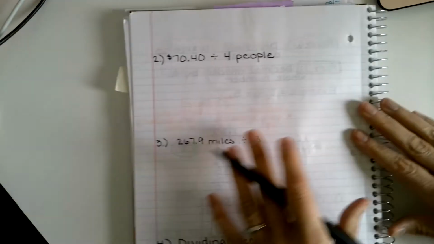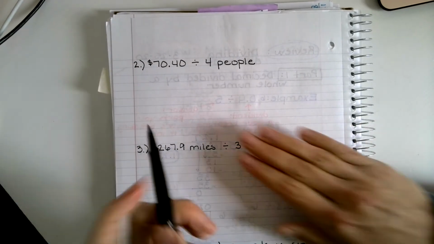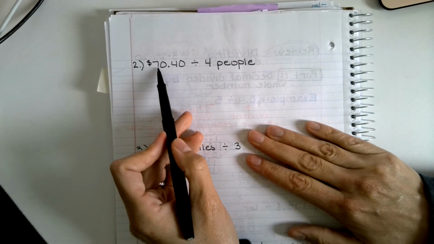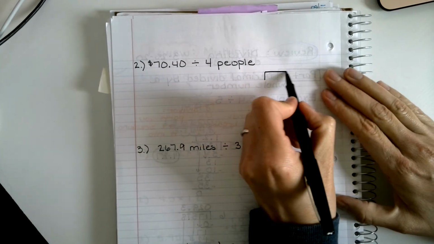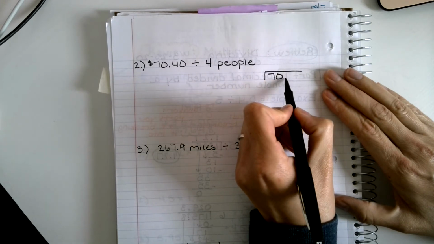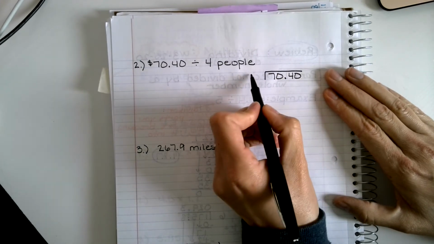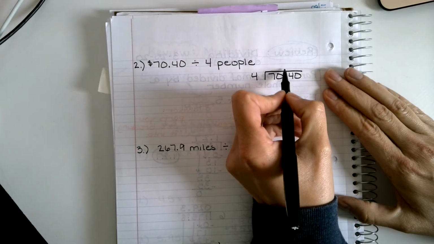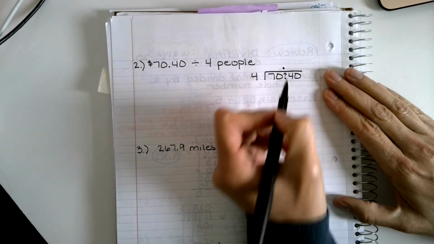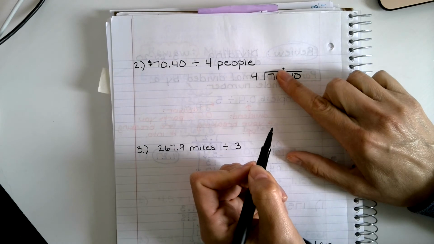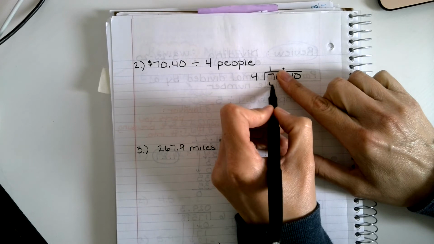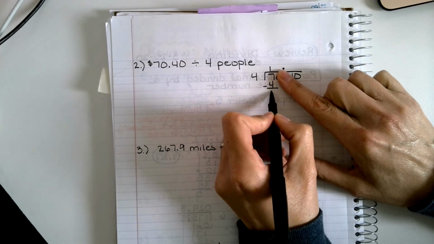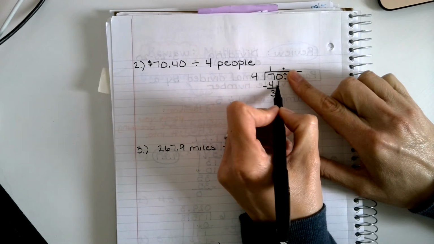Okay, number 2, you had a word problem. It was about people going to a restaurant and they split a bill that was $70.40 by 4 people. So you're going to divide $70.40 divided by 4 people. Remember, you're just going to move your decimal up. How many times can 4 go into 7 without going over? 1 time. 1 times 4 is 4. 7 minus 4 is 3. Slide over and bring down.